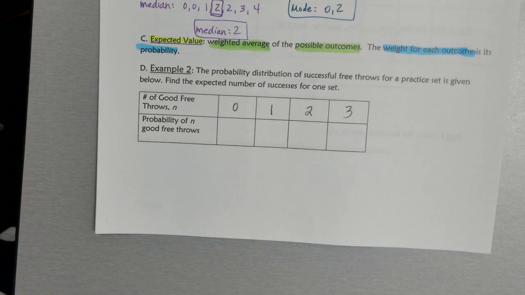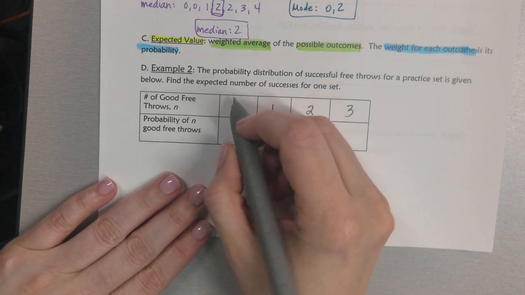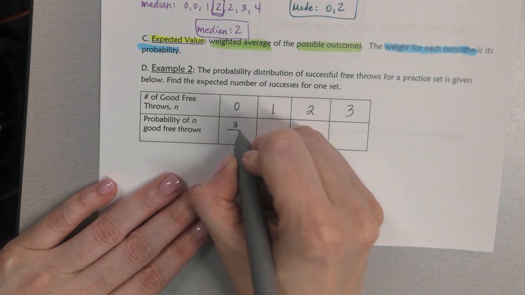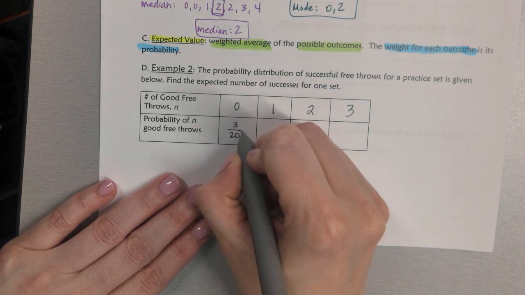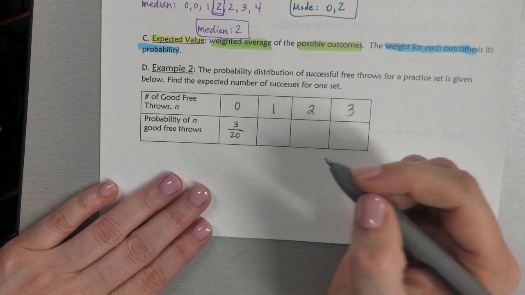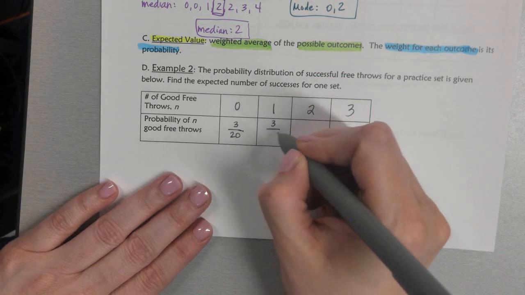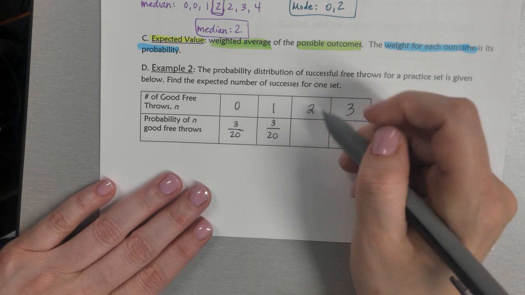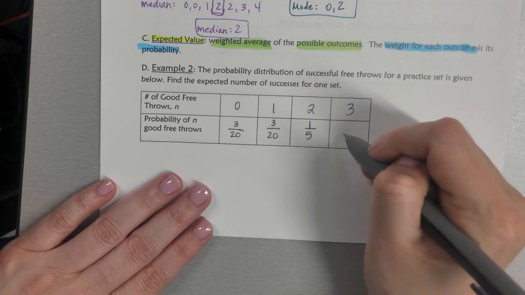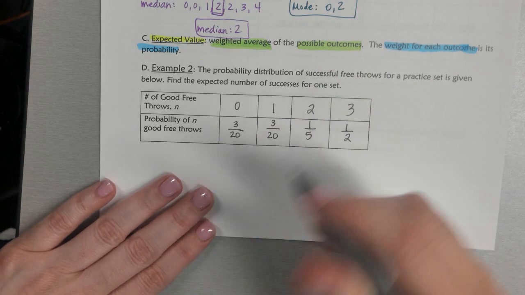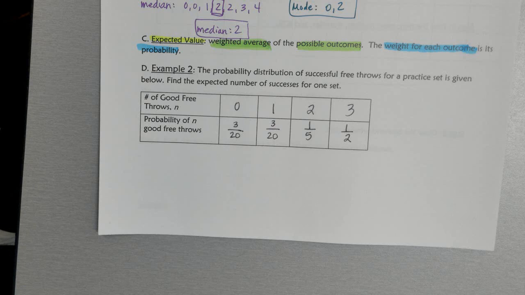So this information will be given to you in the table. Okay, and then the probability of those, this time the probability is given as a fraction. So sometimes it's a fraction, other times it's a decimal. Okay, but all this information is given to you.